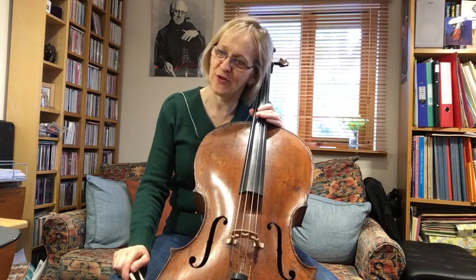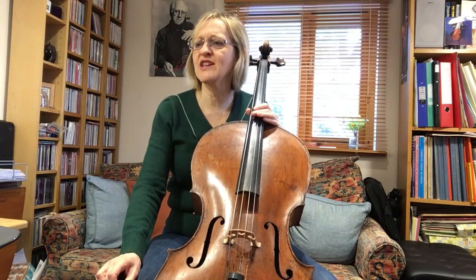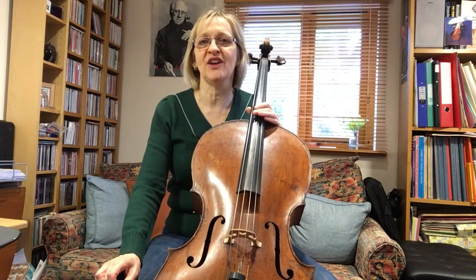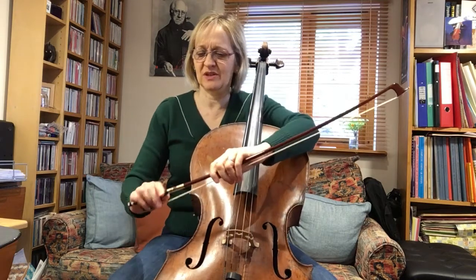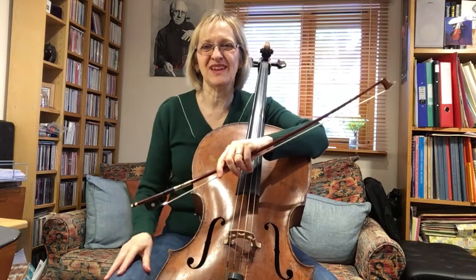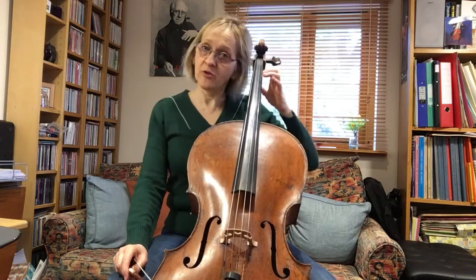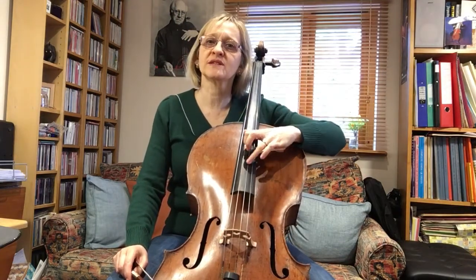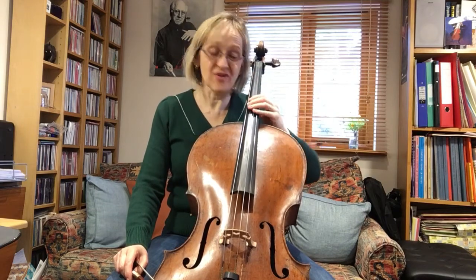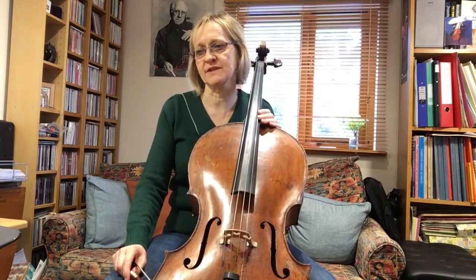We're going to be looking at study number 54 in the Book of 60 by Feuillard. This study describes itself as one for the change of place of the left hand in higher positions. It's an interesting, rather long-winded description and not all that accurate. In actual fact it's about going from lower positions to higher positions at quite big distances on the 3 or 4 strings. So we're not actually involving the C string in this particular study.